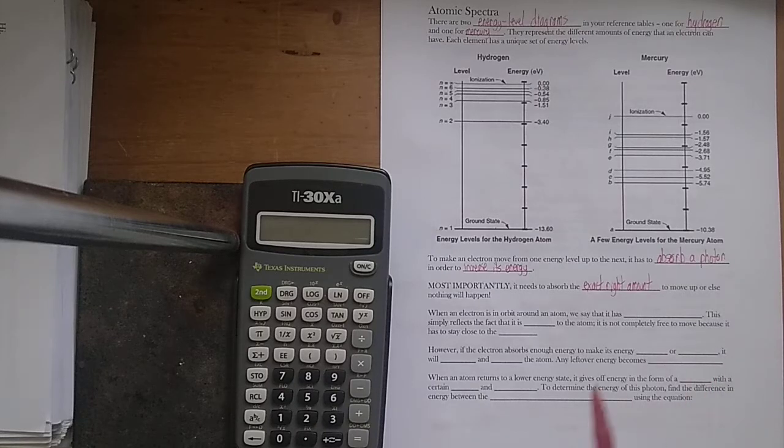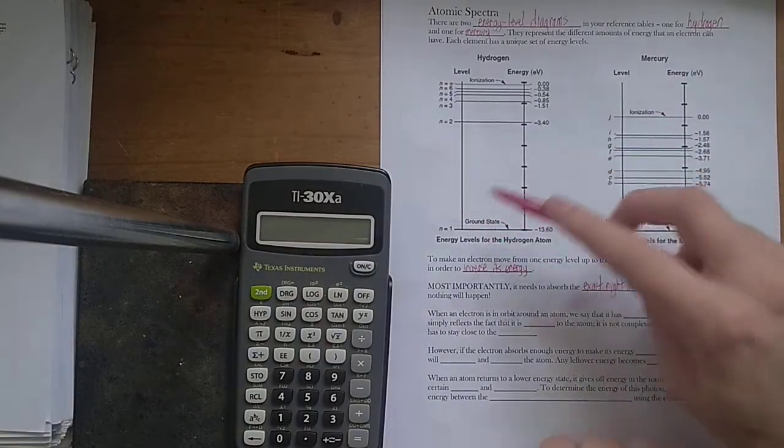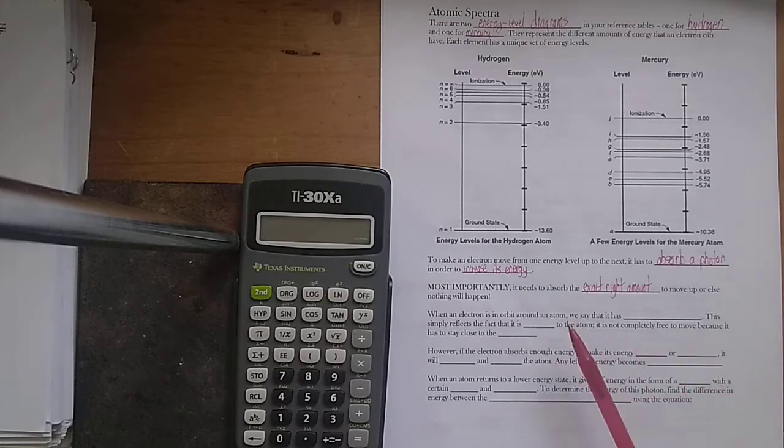We said yesterday that electrons are typically in these different energy levels. For hydrogen, it's n equals 1, 2, 3, 4, 5, 6, and so on. And for mercury, we just label them with letters A through J for our diagram's purpose. An electron doesn't have to stay in its energy level. It can move up or down energy levels. When it moves up an energy level, it has to absorb a photon in order to do that. Remember, a photon is just a light particle, and light carries energy with it. So when an electron absorbs a photon, its energy increases and it goes up to another energy level, possibly. The photon that it absorbs has to be the exact right amount to move up, or else nothing will happen.